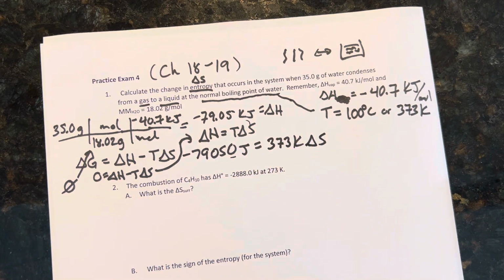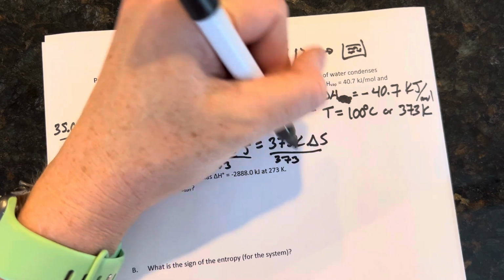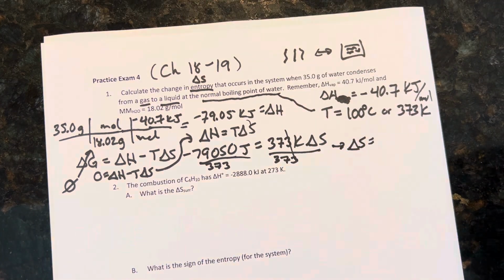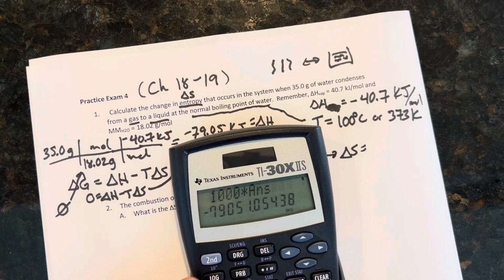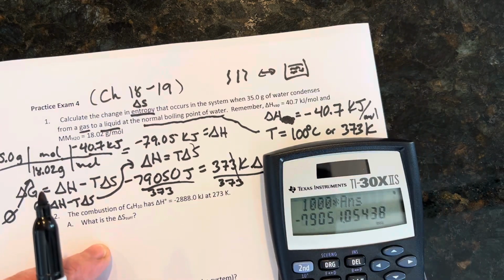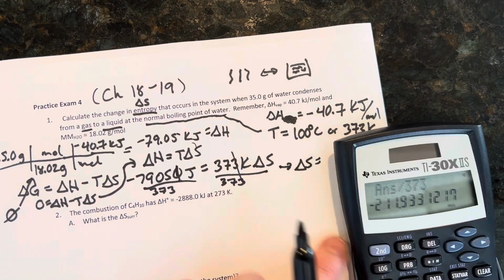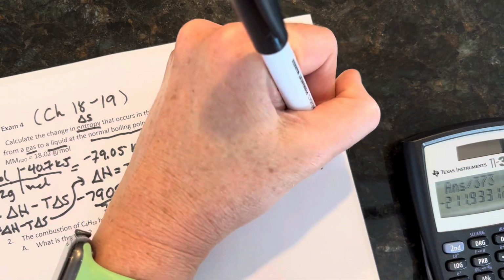And now we're solving for ΔS. So I just divide each side by 373. Just to keep all the numbers in my calculator, this is my answer in terms of joules, divided by 373. And I get an answer of negative 212 joules per K.